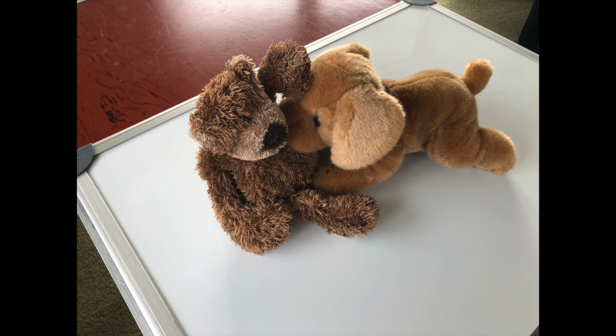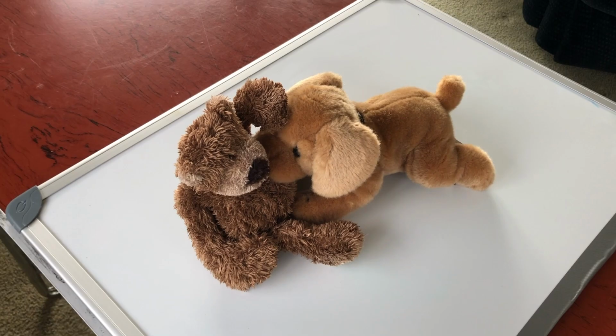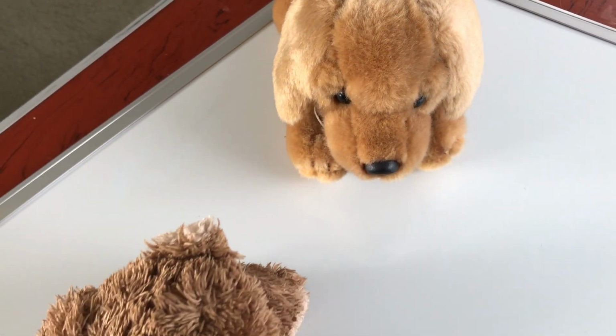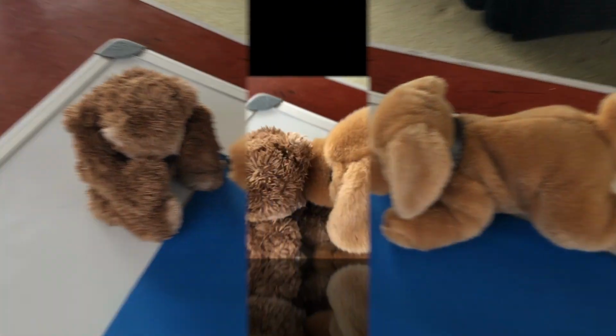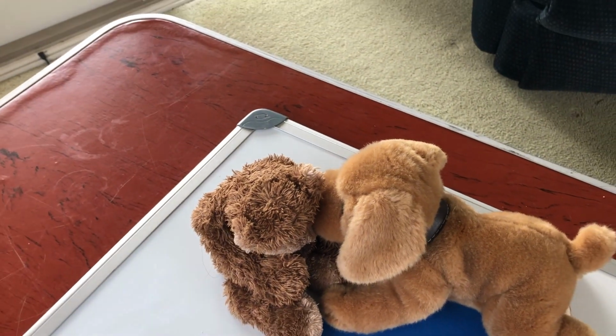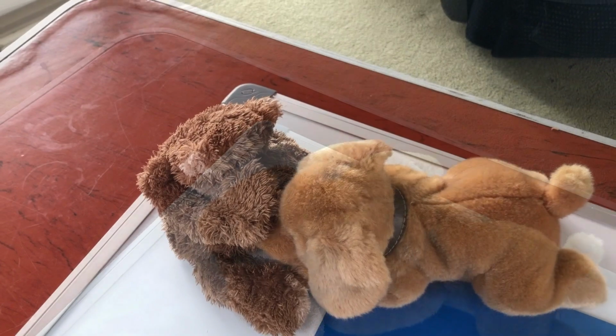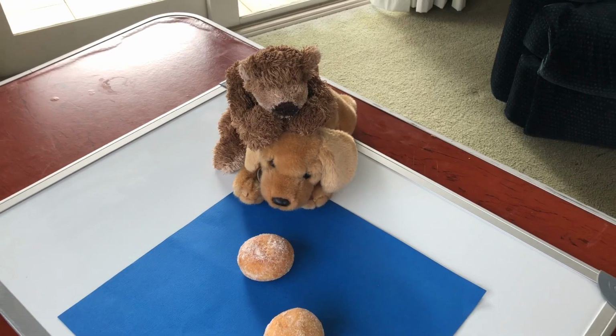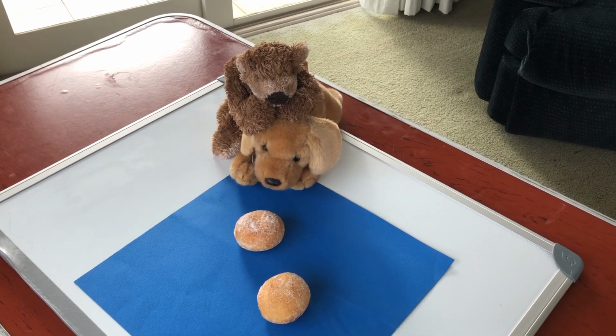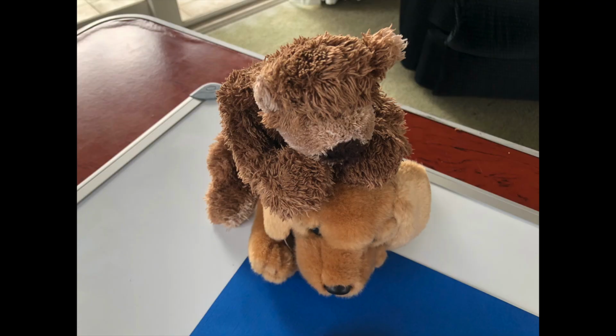Close your eyes, Murphy. Why, Monty? There's a surprise, and you always close your eyes before the surprise. No peeking, Murphy. What are you doing, Monty? Open your eyes, Murphy. Monty, they're donuts. Donut dots, Murphy. Real donut dots.